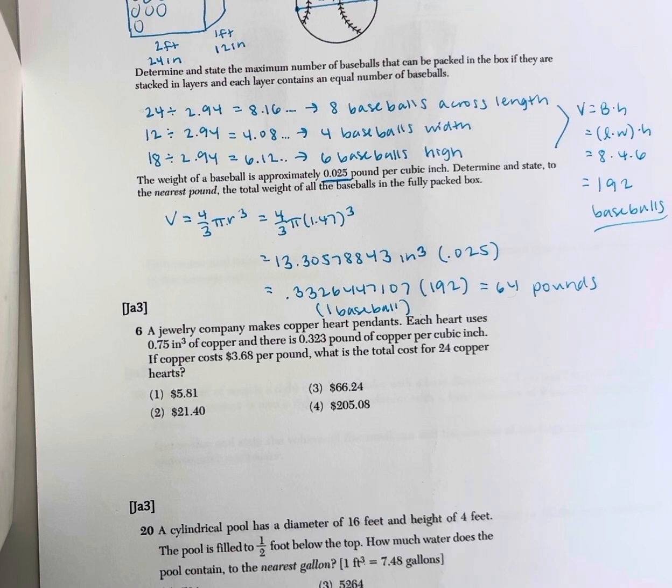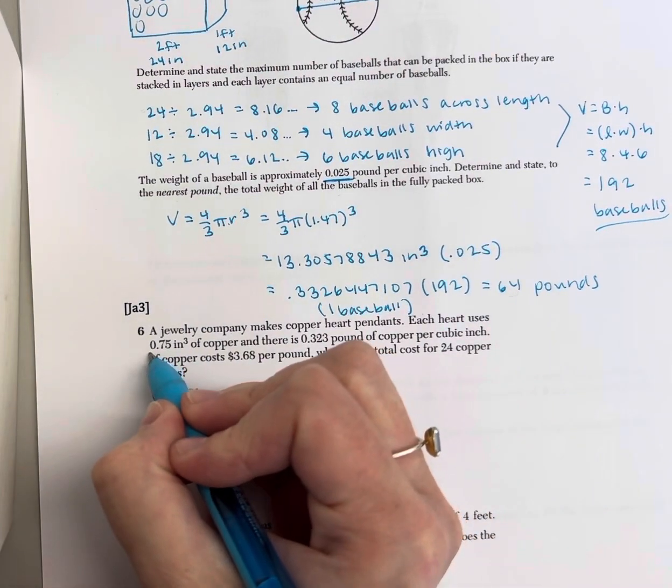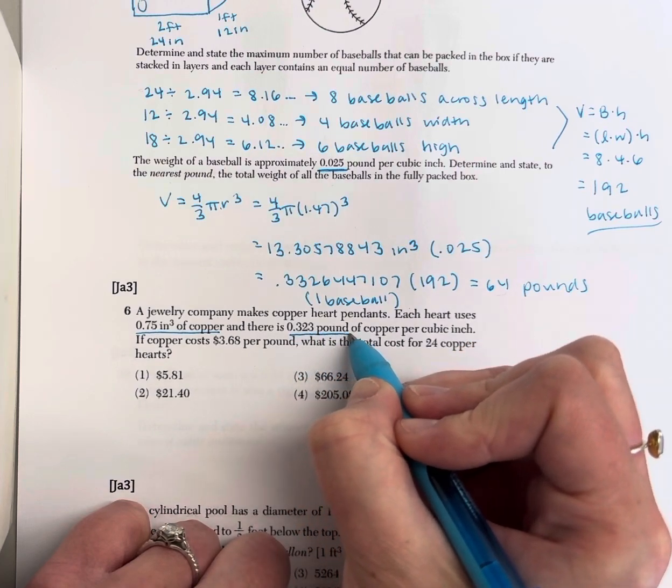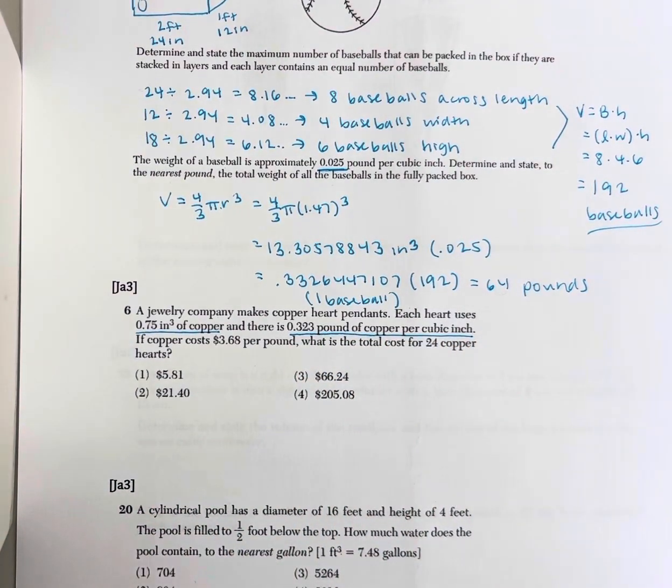All right, number 6 says a jewelry company makes copper heart pendants. Each heart uses 0.75 inches cubed of copper. That's the volume. And there is 0.323 pounds of copper per cubic inch. And copper costs $3.68 per pound. What's the total cost for 24 copper hearts?